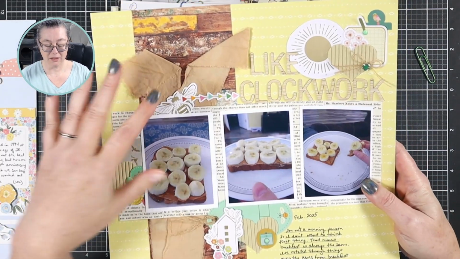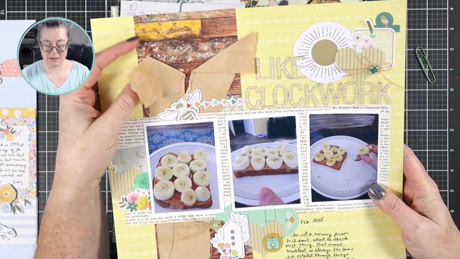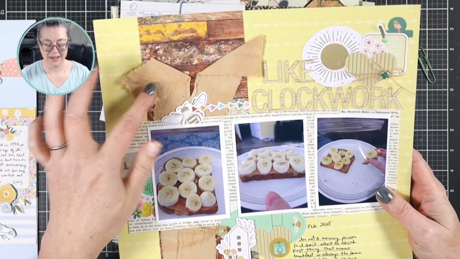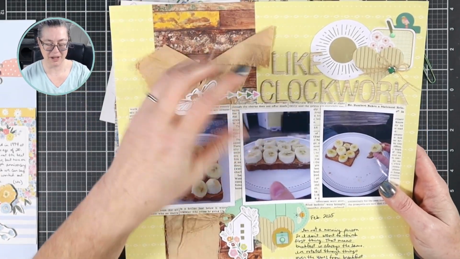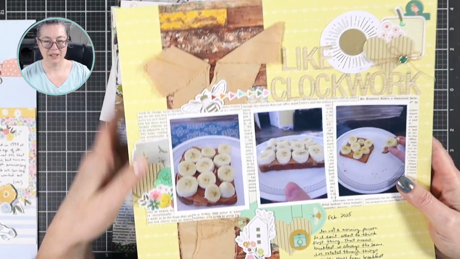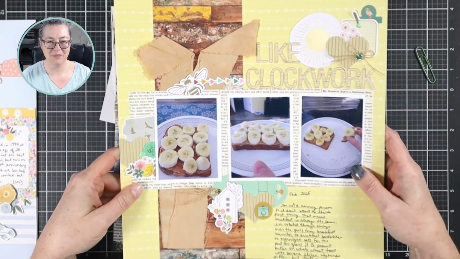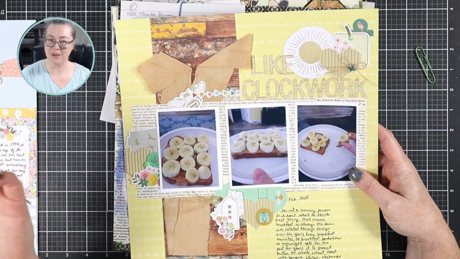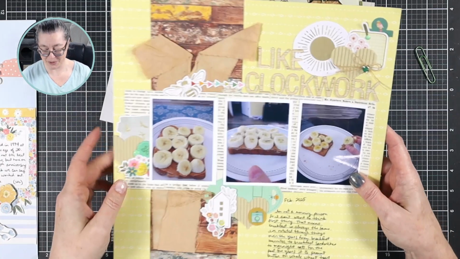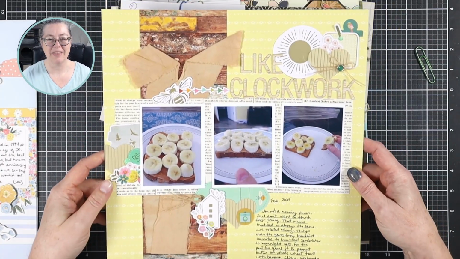I had a lot of fiber and ribbons in my kit this month, so I added some of that, and I kind of made it look like a banana peel in terms of opening the folded corners of the ribbon. And then one of the load comments that I got was that it looks like napkins, and yes, it does. It looks like both, so there we go. I didn't even think about that when I was doing it.